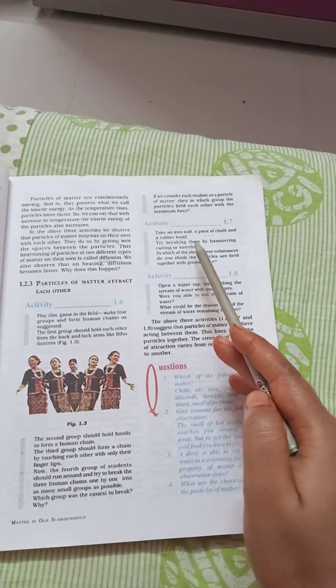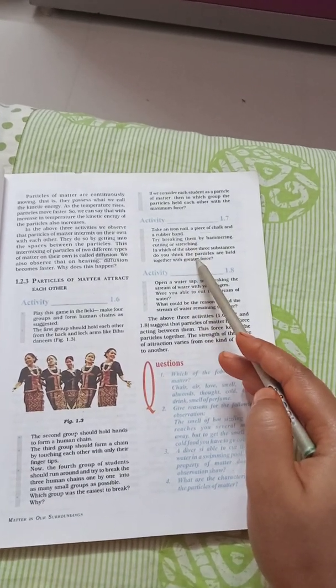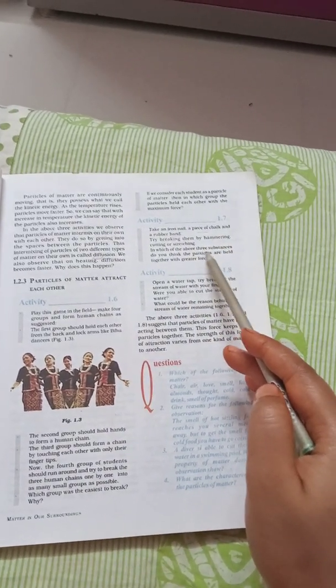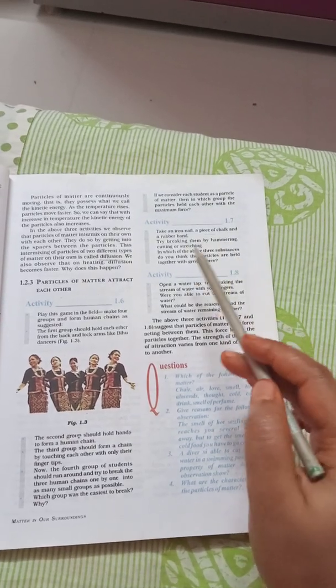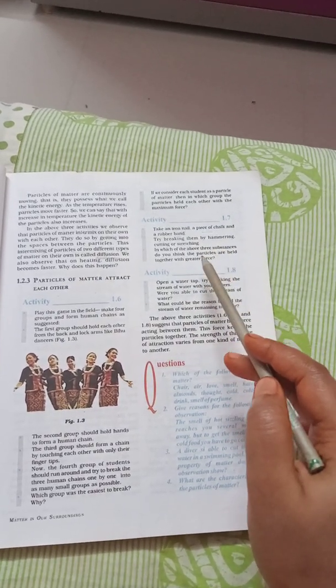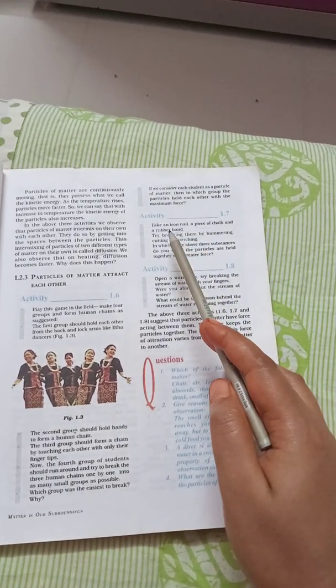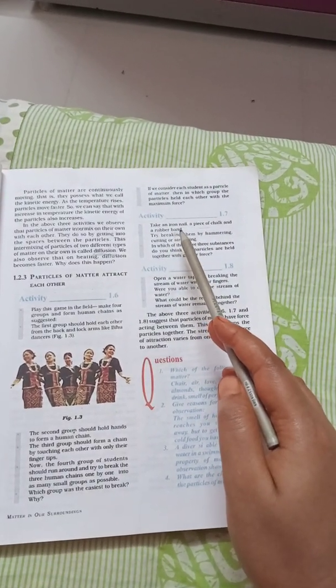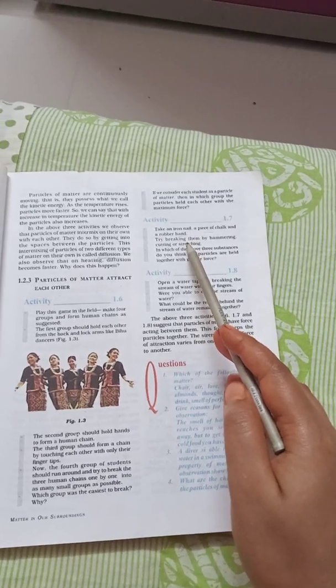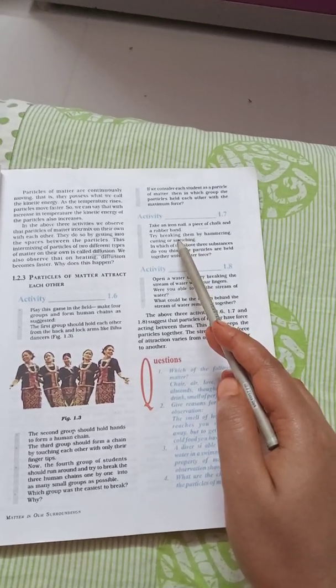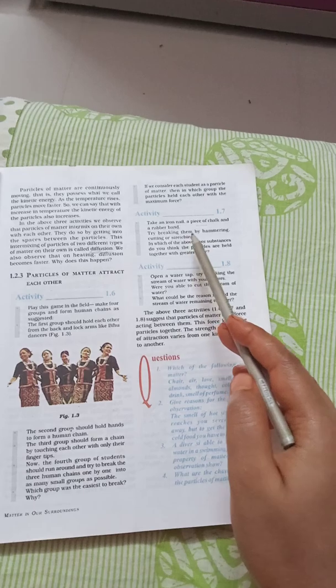So this means the particles have an attraction between each other, and this attraction may be different for different types of matter. For solids, the attraction may be higher, whereas for gaseous matter the attraction may be less.